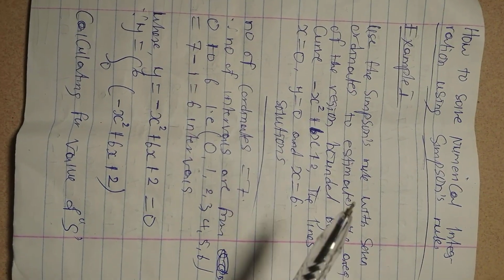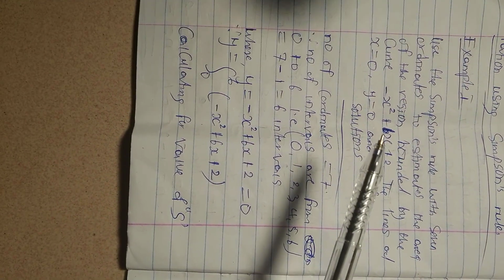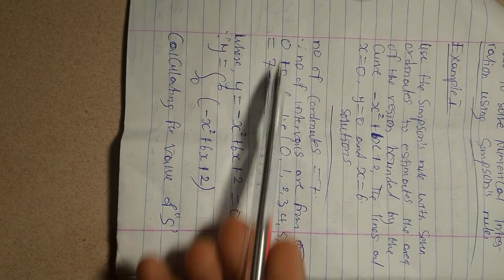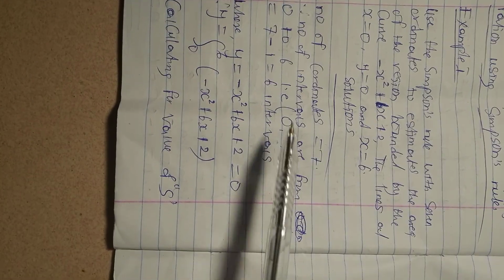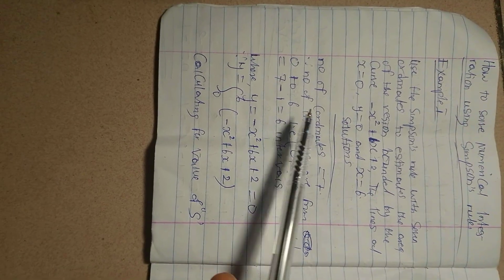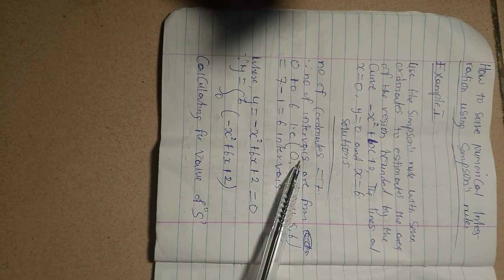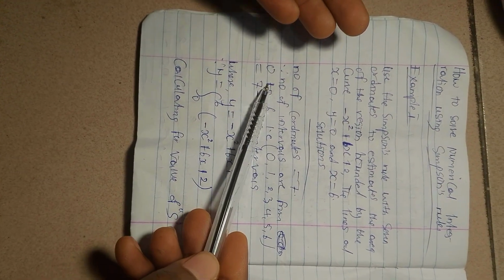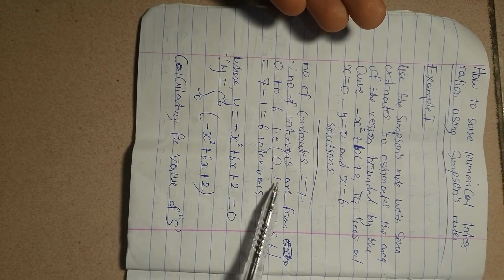Now, solutions to solve this question, we are given the number of coordinates, which is 7. Therefore, the number of intervals, from 0 to 6, that is 0, 1, 2, 3, 4, 5, 6.